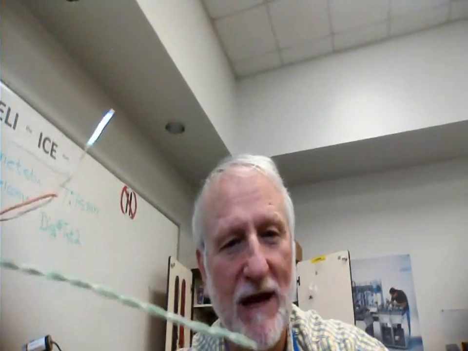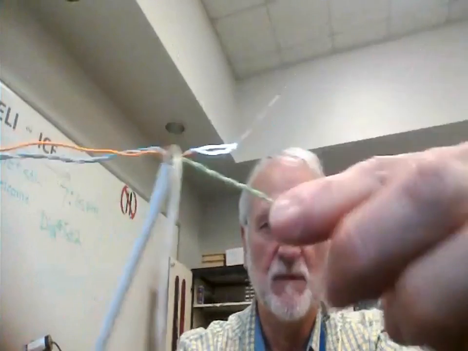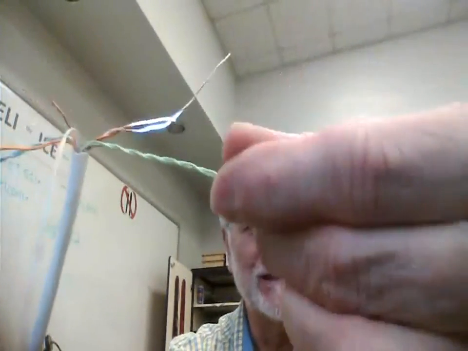And these twists are very, very important because this determines the bandwidth of the cable. Cat5 cable is around 100 megabits. And I'm not going to explain how we can get a gigabit of information on a cable that's rated at 100 megabits. It can be done. So if you untwist this cable to make your connections, guess what? What did you just screw up?